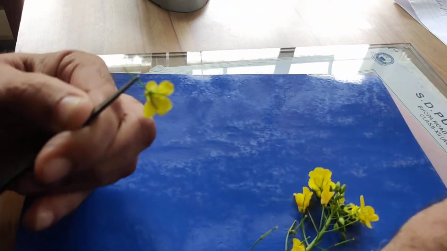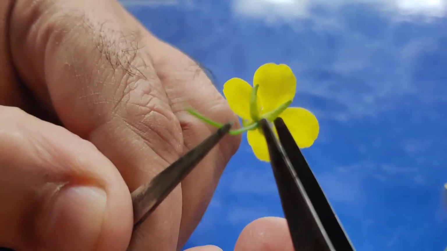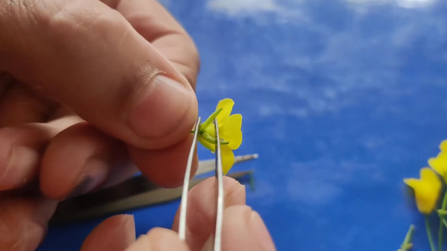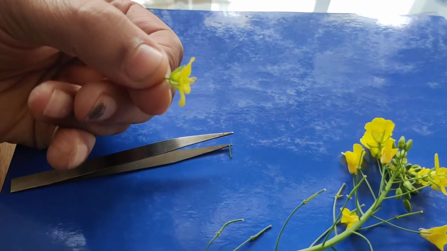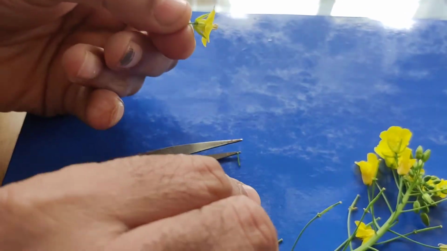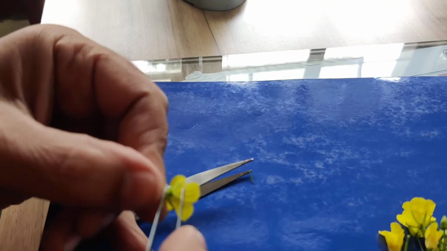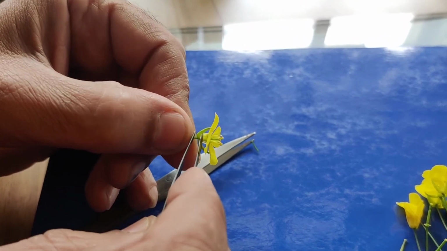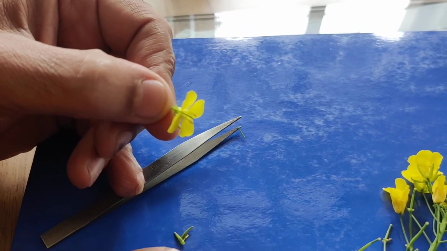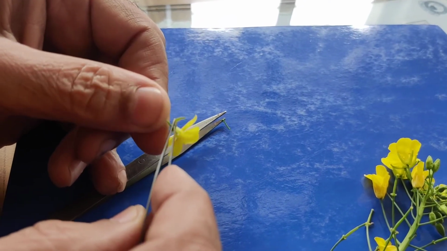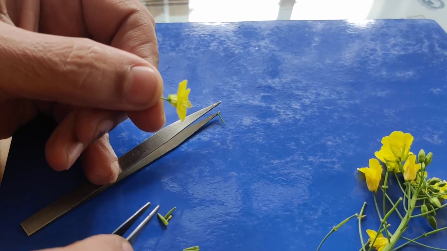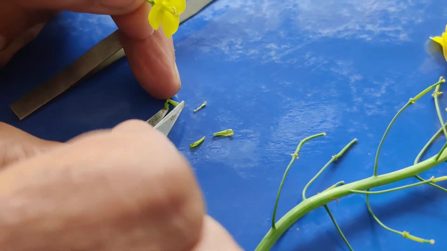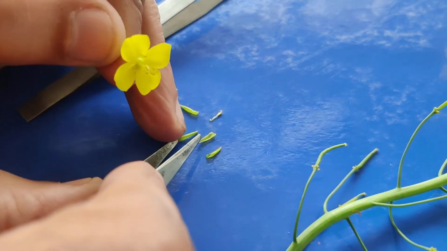I am just separating these sepals. One sepal, then another sepal, third sepal, and it is the fourth sepal. One stamen also detached with the sepal. I will explain to you about this stamen later on, but these are 4 sepals.